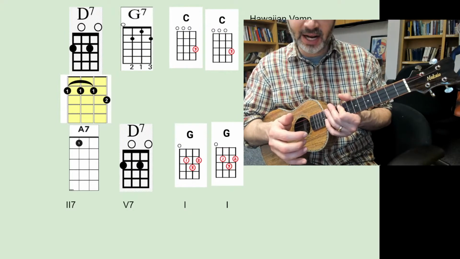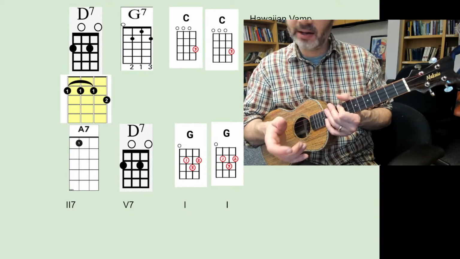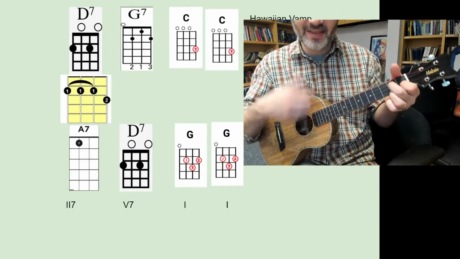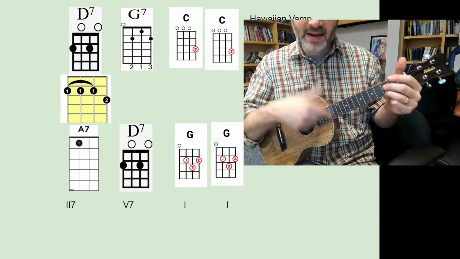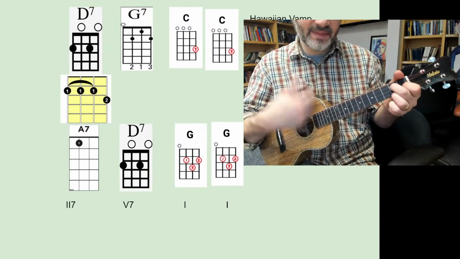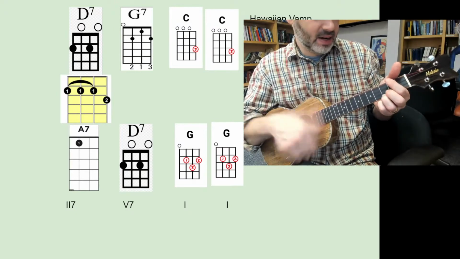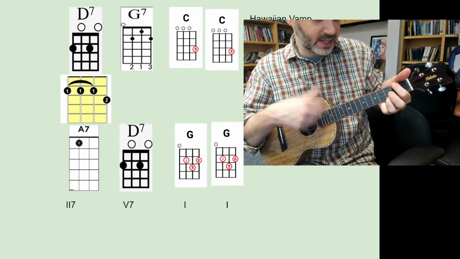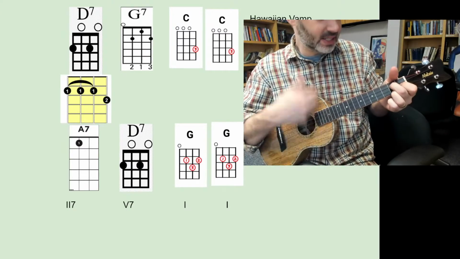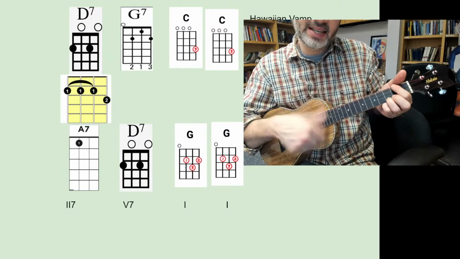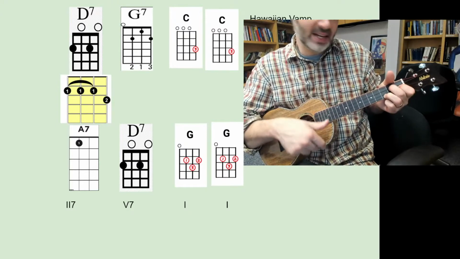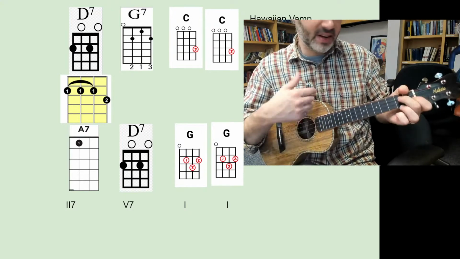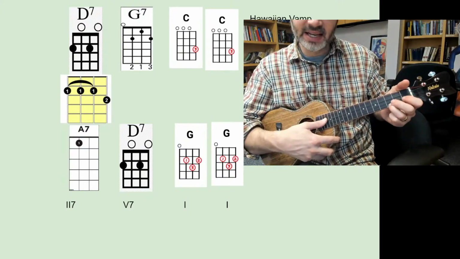Okay, is that pretty easy for folks now? Okay, let's do it at full speed. That was half speed. D7, G7, C. D7, G7, and C.